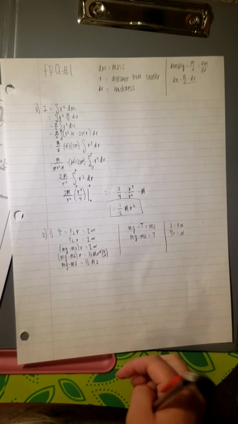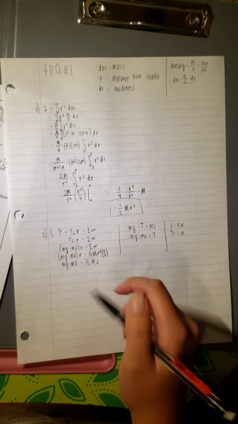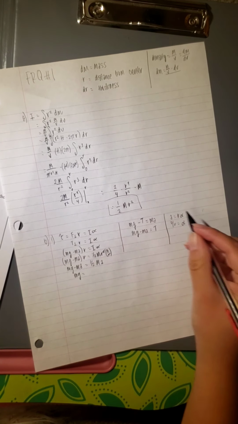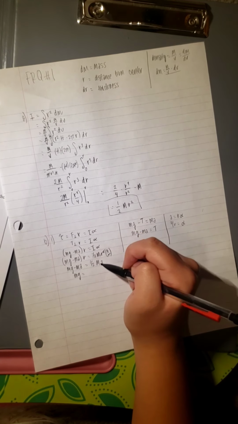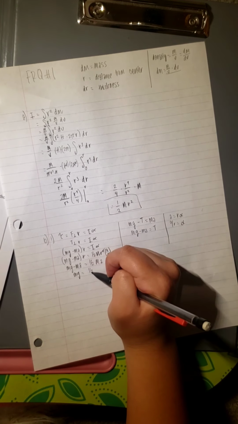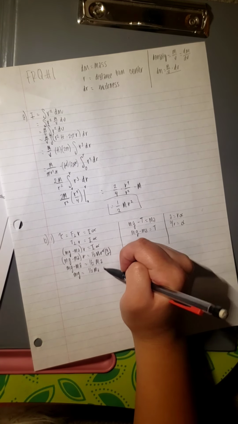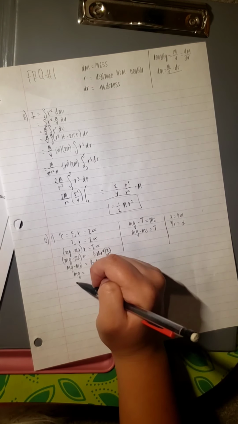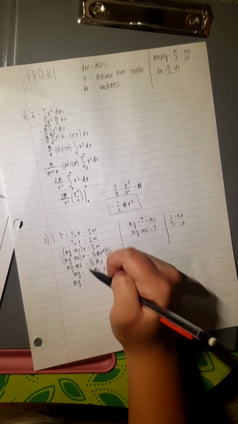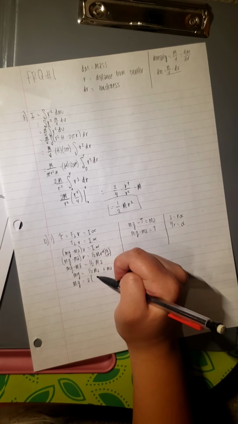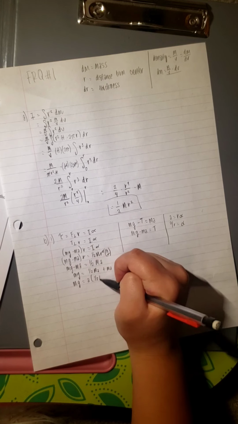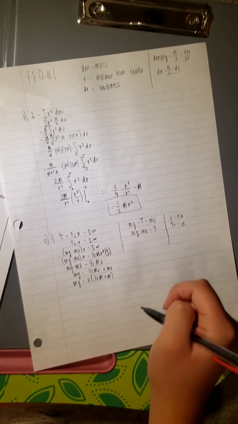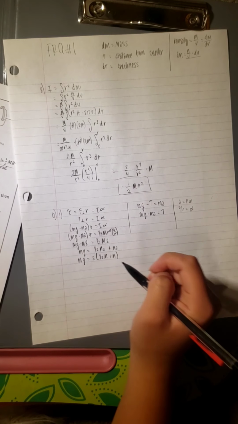Okay, from here, you want to get a and a together. So then that's ma plus ma. And then what you can do is you can pull out a. So then you get 1/2 m plus m. And that makes it easier to solve for a, because then you can just divide.